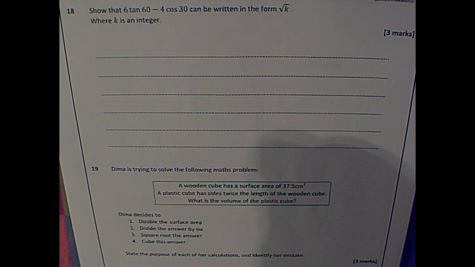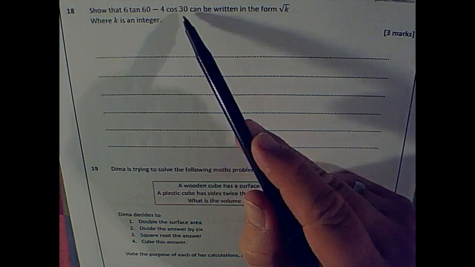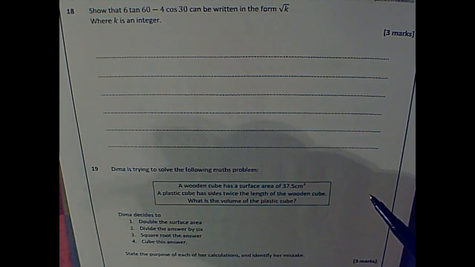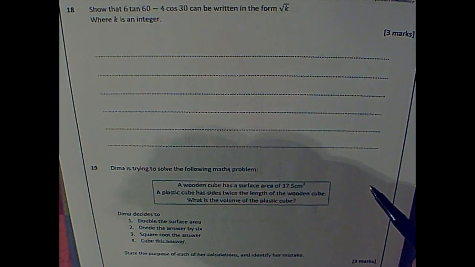non-calculator papers. And in this case, you've got to know what tan 60 is, and you've got to know what cos 30 is. Now, I can never remember what those values are, so I have to deduce them every time I do them. And this is how you deduce them.